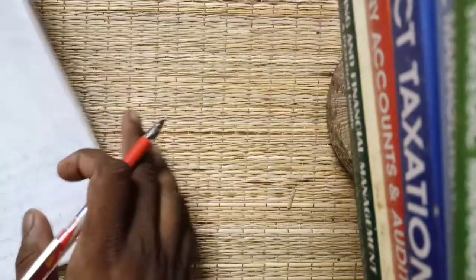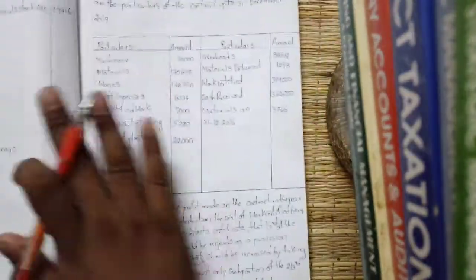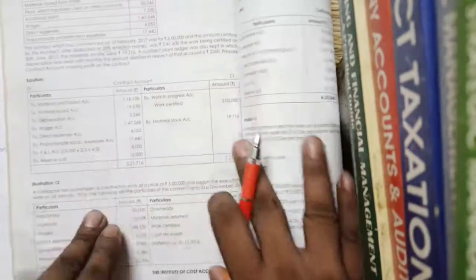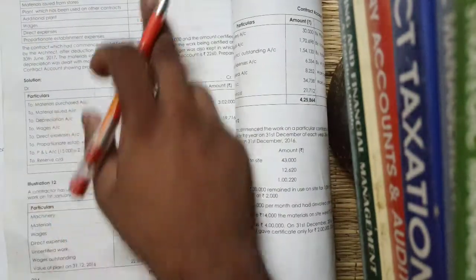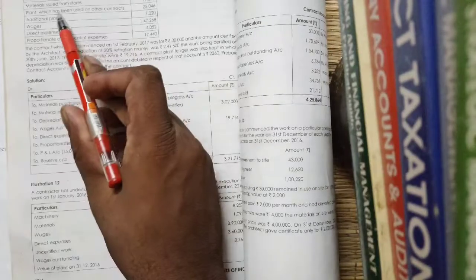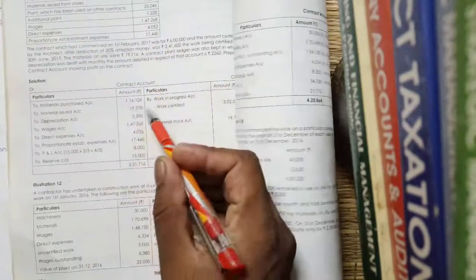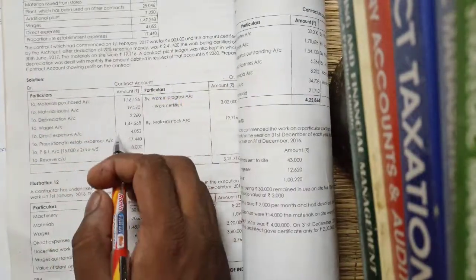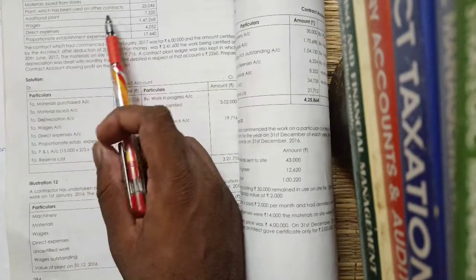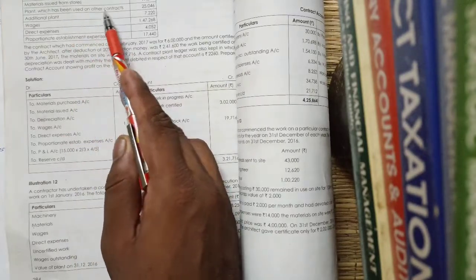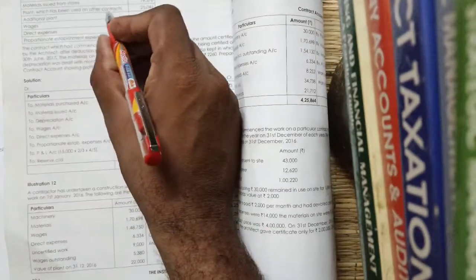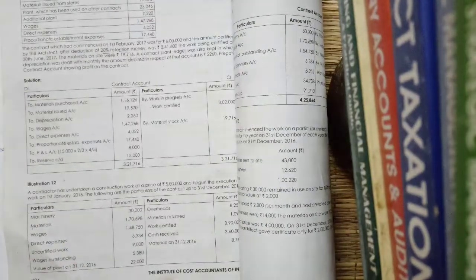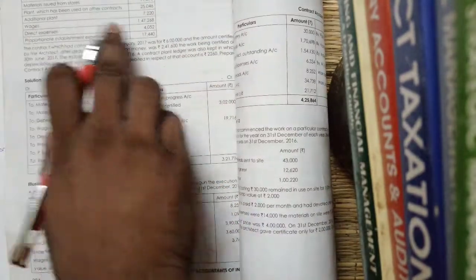So we see here the practical illustration. What is the first item? Materials purchased, then materials issued from stores. Next, plant which has been used for other contracts: not relevant in this contract, this plant was used in another contract.